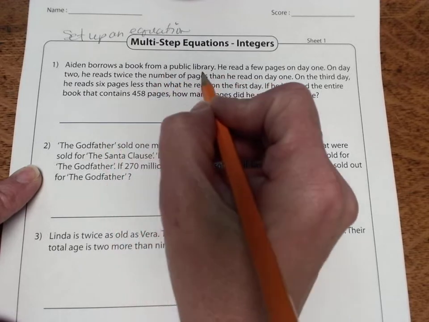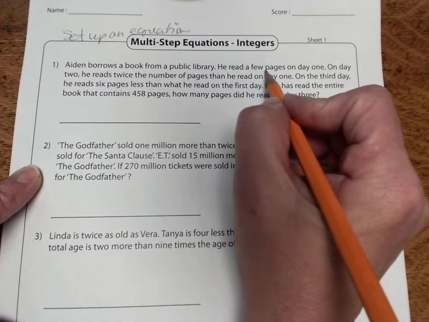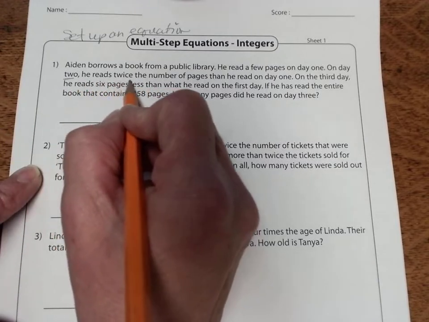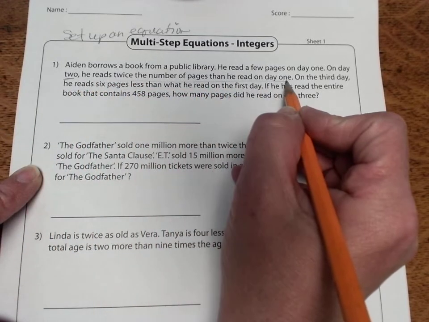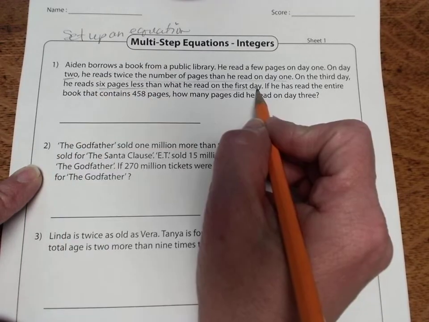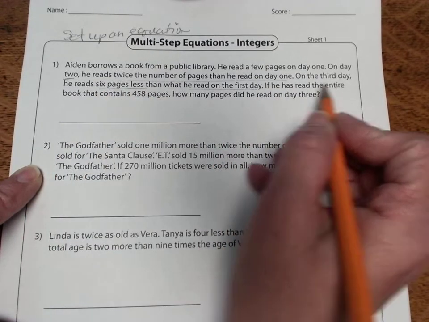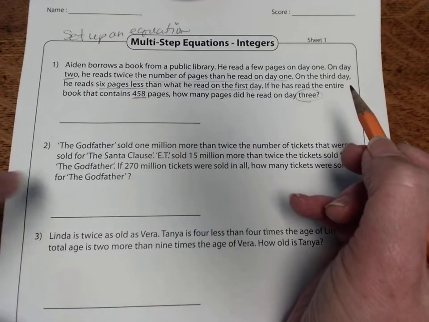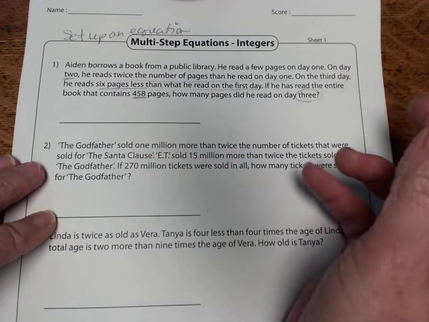Aiden borrows a book from the public library. So he borrows a book. He reads a few pages on day 1. On day 2, he reads twice the number of pages that he reads on day 1. On the 3rd day, he reads 6 pages less than the first day. If he has read the entire book that contained 458 pages, how many pages? Okay, so that makes my head spin. All right, let's look at it again.